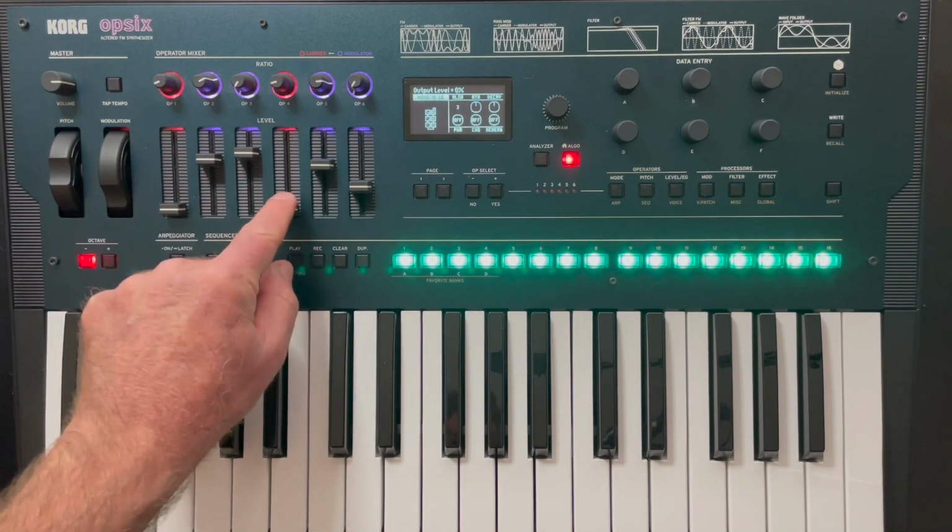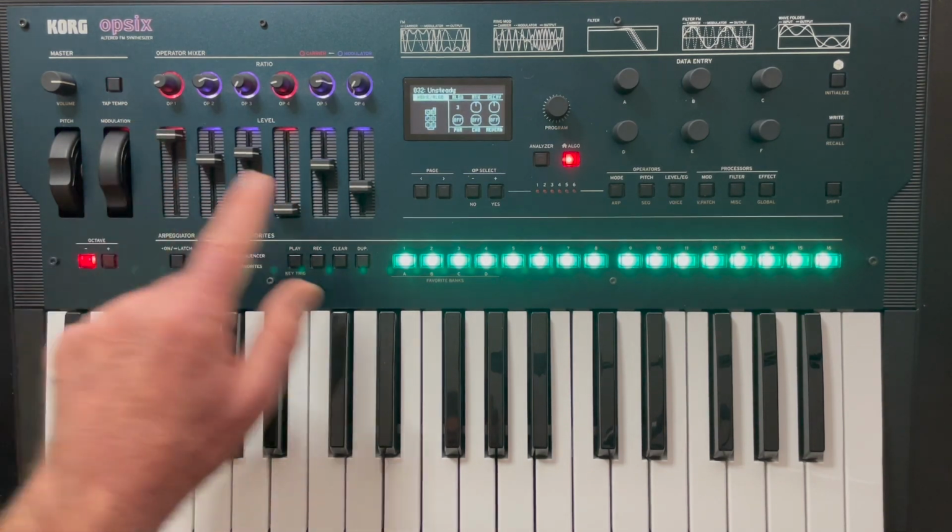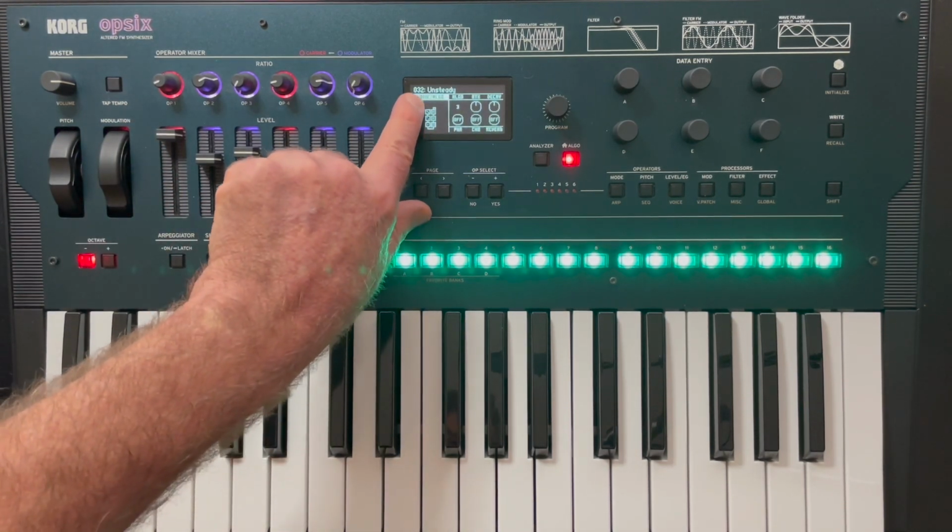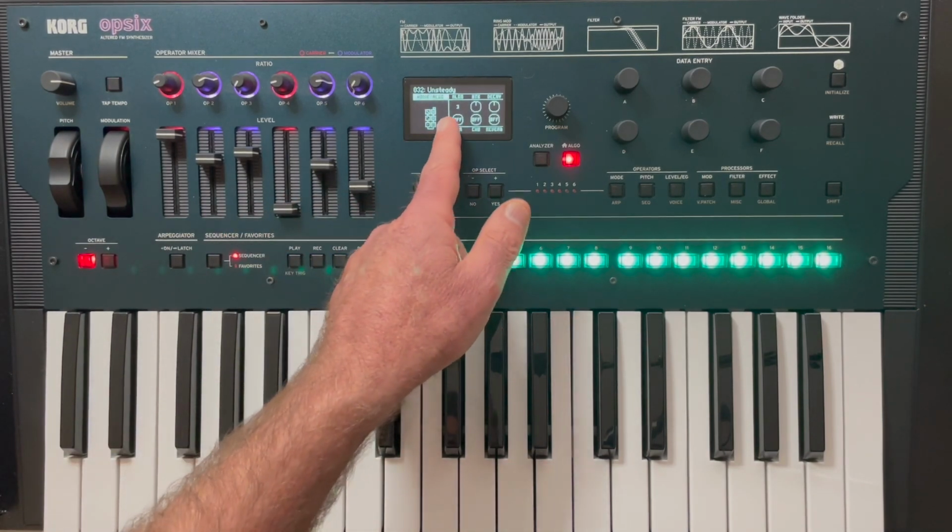Conversely, if I turn operator 4 down and turn operator 1 up, now I'm hearing the first stack of 1, 2 and 3, but I'm not hearing the stack of 4, 5 and 6.